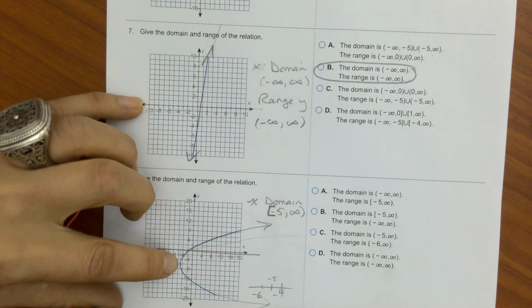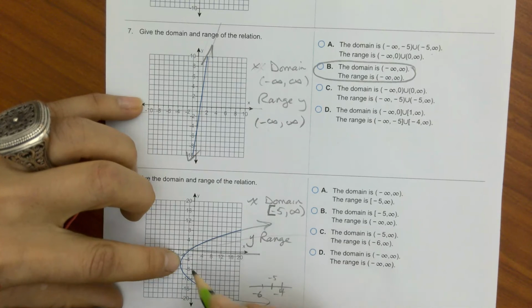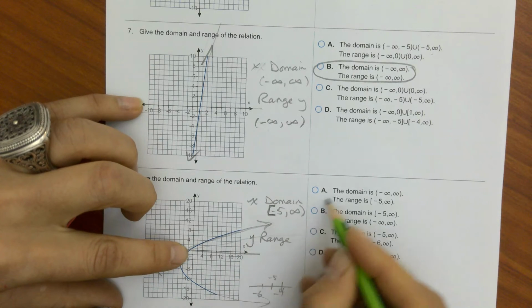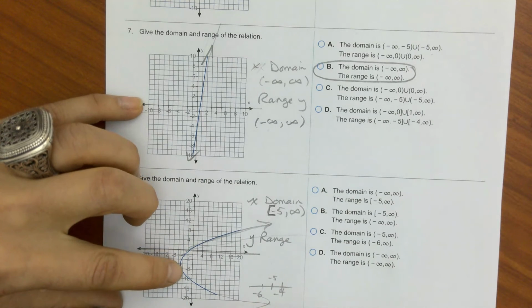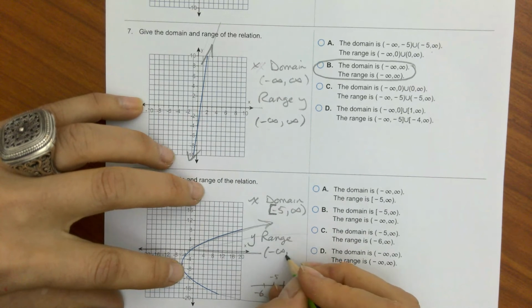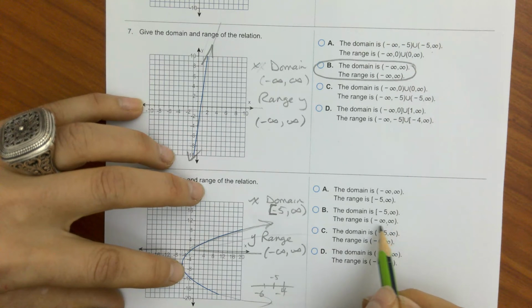Okay. So now we do y, the range. So this keeps going up forever and ever. So it's using all the positive y's. It's going down forever and ever, so it uses all the negative y's. So it's going to look like this. So which one is that? Looks like maybe it's this one, yeah? Range, yeah, so it's this one.